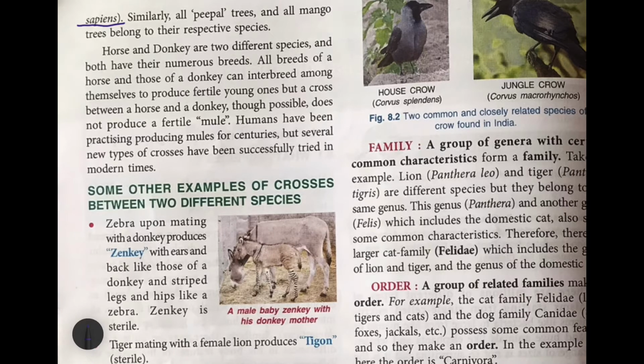So in the same way, all peepal trees and all mango trees belong to their respective species. Now, horse and donkey are two different species. Horse is a different species and donkey is a different species. Okay, and they have their own breeds. All breeds of a horse and those of a donkey can interbreed amongst themselves to produce fertile young ones, but sometimes there is a cross between a horse and a donkey. It is possible. Okay, it produces a mule, and this mule is not fertile.